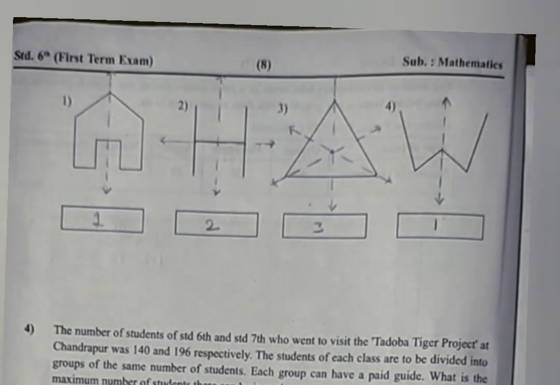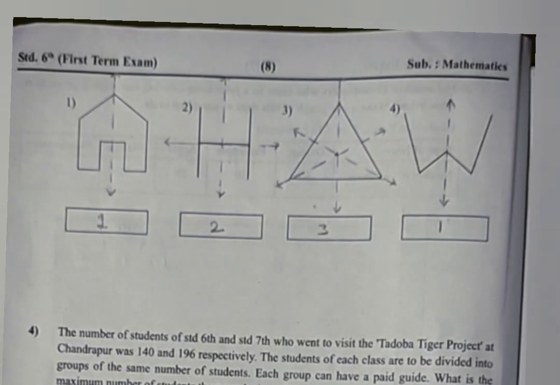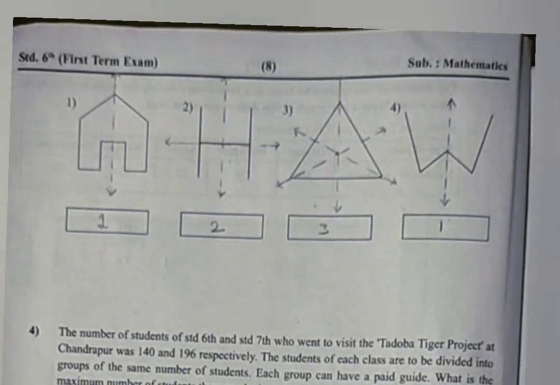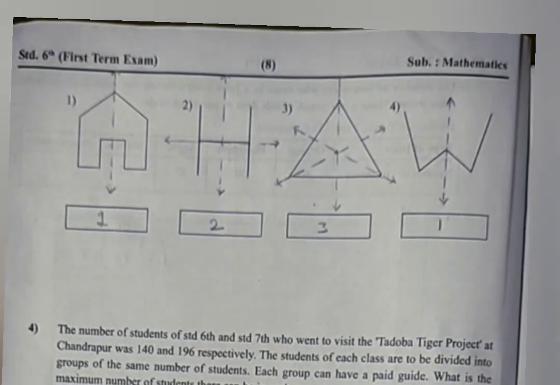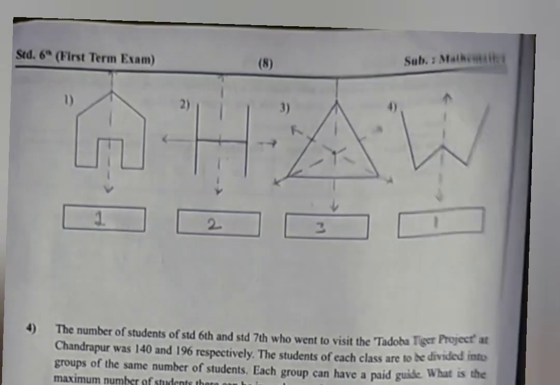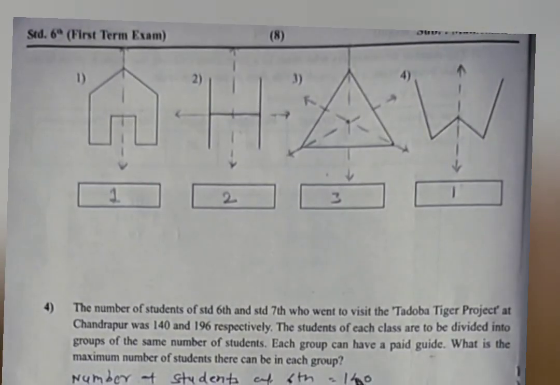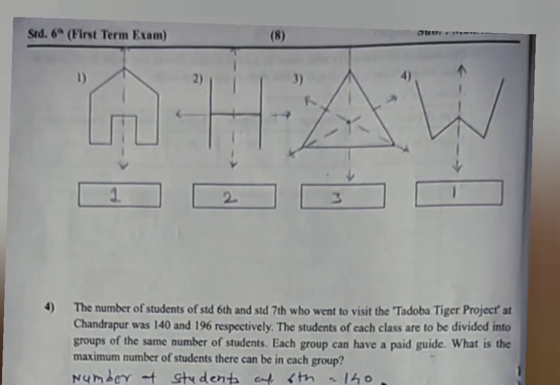Maximum number of students means find out the HCF here. When the maximum number of anything is asked in this type of example, find out the HCF. So find out the HCF of 140 and 196.